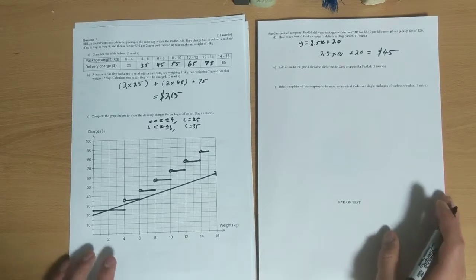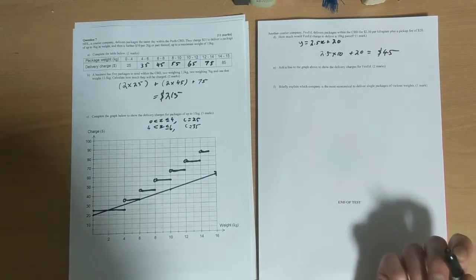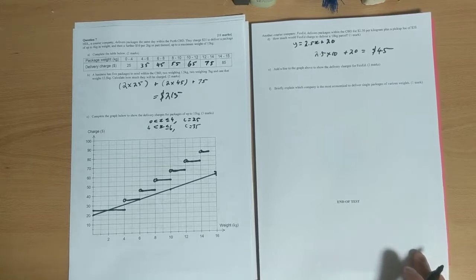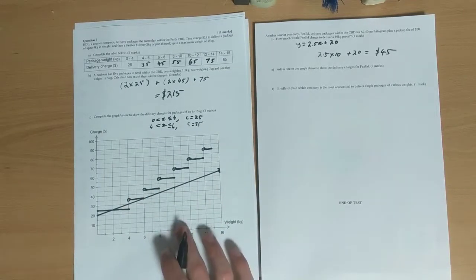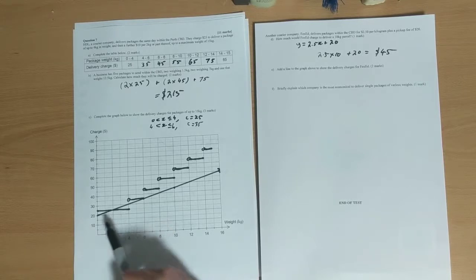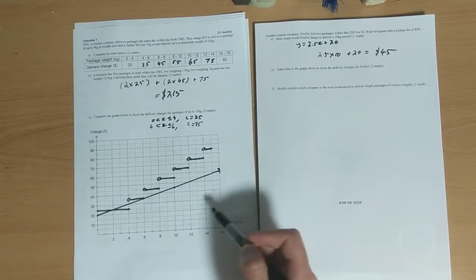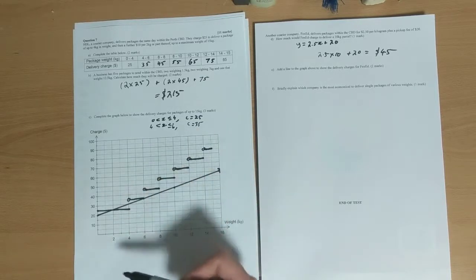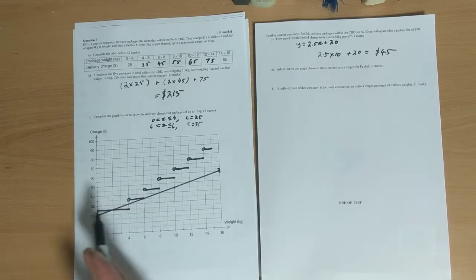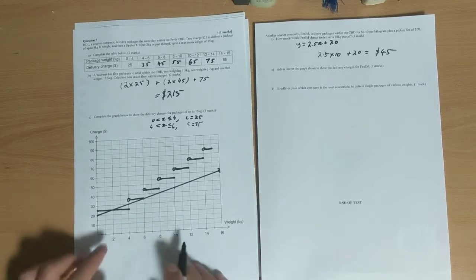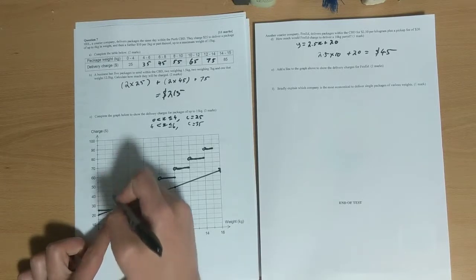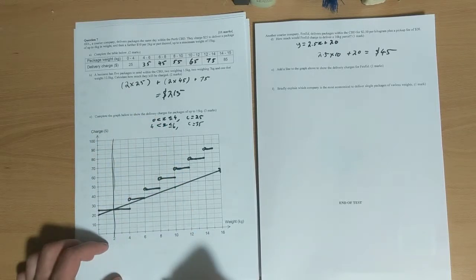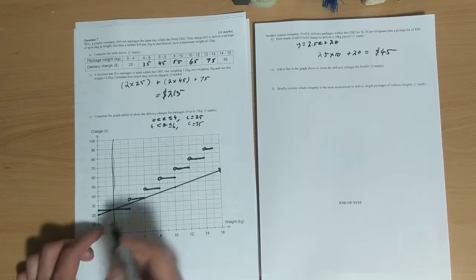Part F. Briefly explain which company is the most economical to deliver single packages of various weights. Okay, so the way that I'm going to work this out is looking at this graph over here, at these axes. At any particular point on the graph, whichever line is the lower one is the one that costs less. That means I'm going to split this up into distinct parts, depending on which one is lower. So at each point of intersection, it's going to change. The first point of intersection is here. So this line here crosses over, and then it crosses over again, and then that's it.